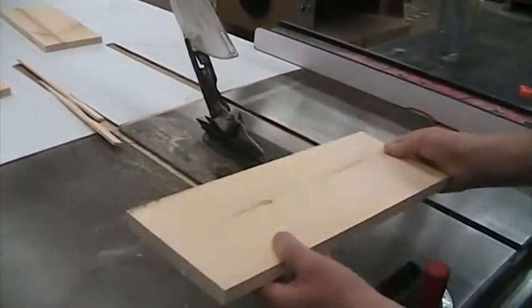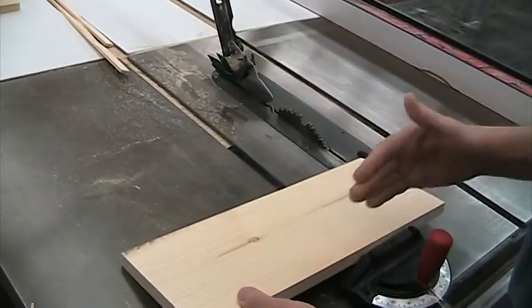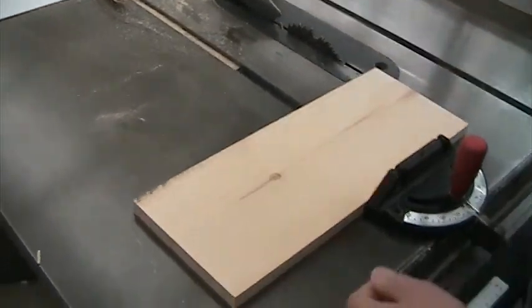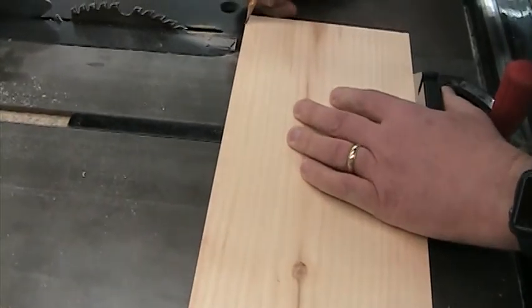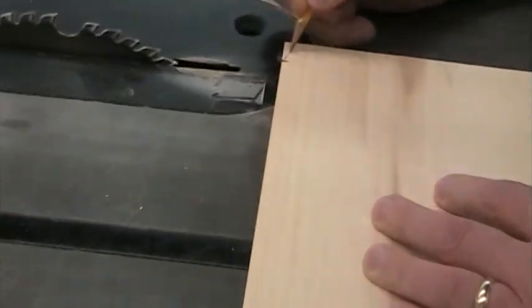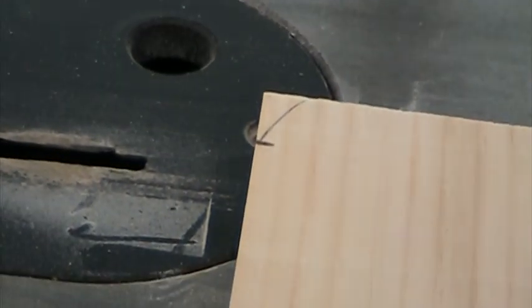I'm going to put my good edge, and at this point I have two good edges, so it doesn't really matter if I do it this way or this way, because both edges are now good. But if I only had one good edge, I want to have the good edge against the miter gauge. And let's say this is my cut right here. I want to cut here, and this side of the line is going to be scrap. Let me get a tri-square real quick, and we'll throw a line so it's a little bit more visible.